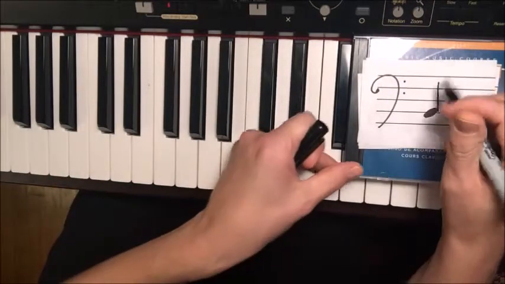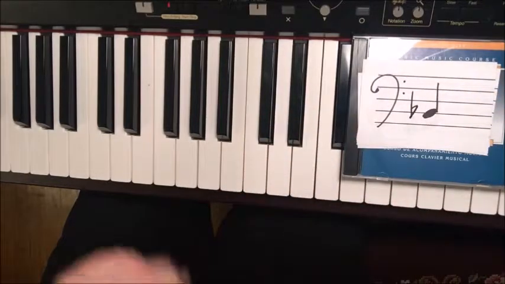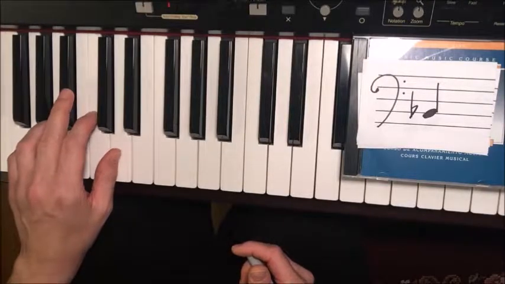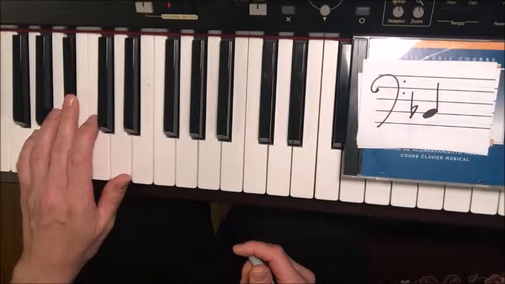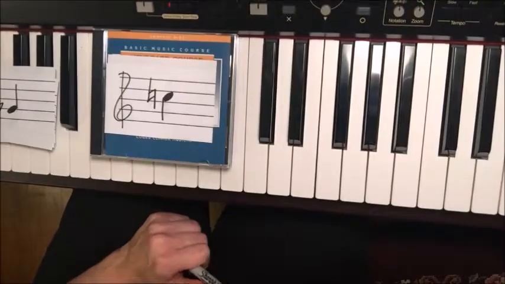But if this were to be made flat, then instead of playing this note here on the piano, we would be going down one more, down a half step, to play the B flat.